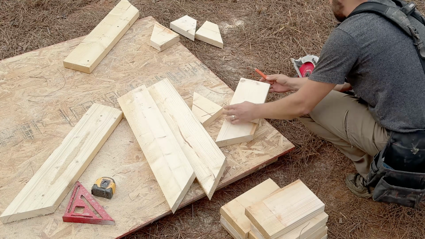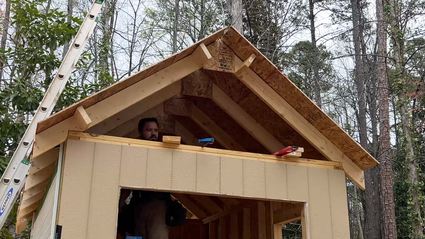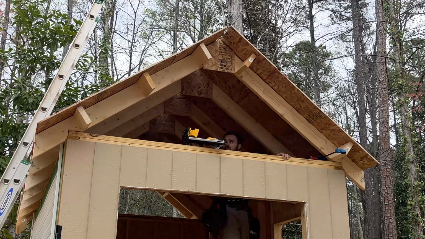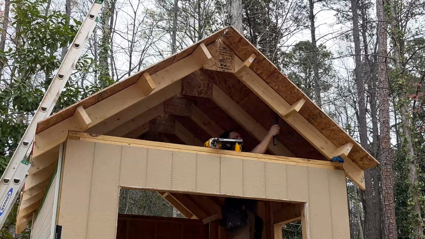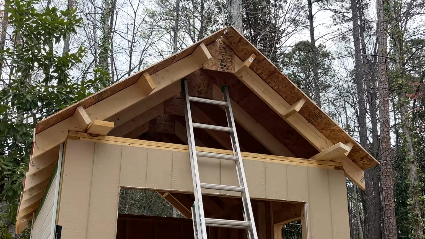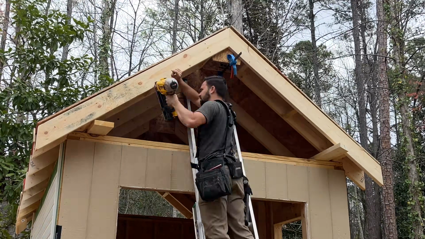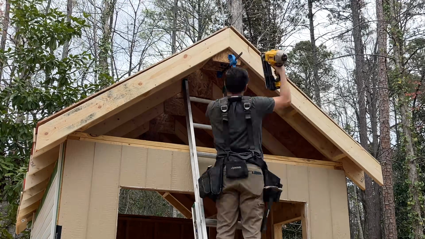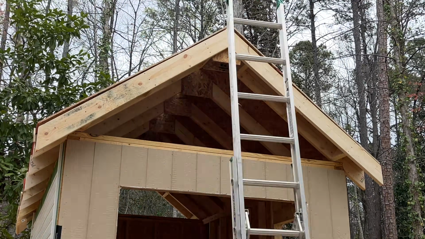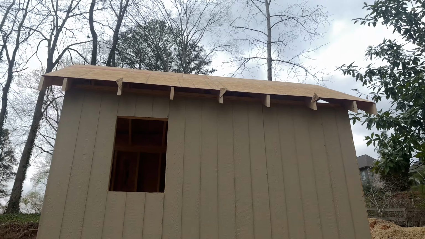I cut 6 10.5-inch blocks to make the overhang. I nail 3 on each side, about 2 feet apart. I then bring in the rafter and nail the rafter to the overhang. Then I nail the overhang to the OSB in the roof. I do the same procedure on the back of the shed. This will give me a nice 11 inches of overhang front and back of the shed.